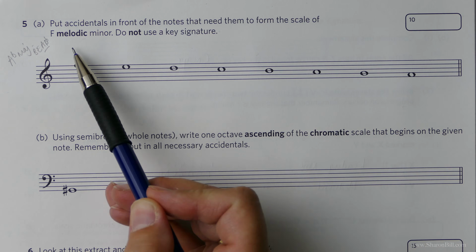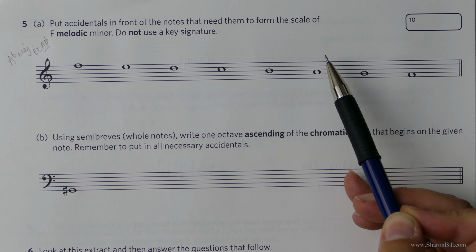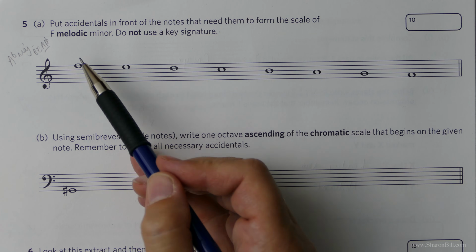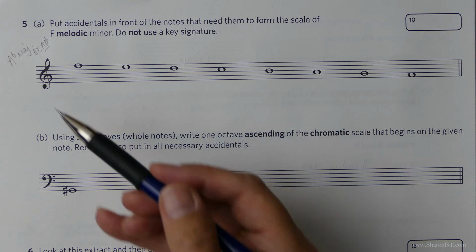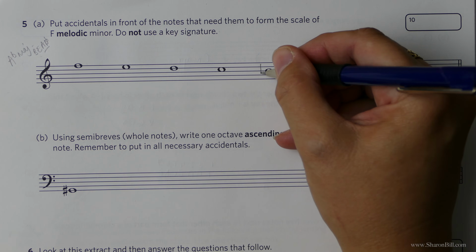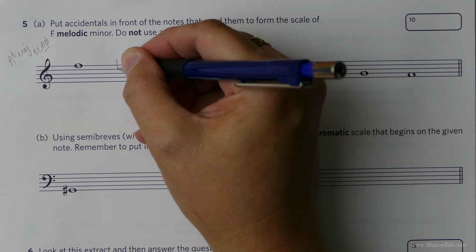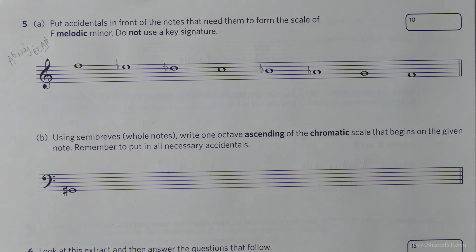Now the melodic minor in its ascending form would have the raised 6th and the raised 7th, but as we descend it's the key signature only, so all we've got to do is pop in these flats that would be in the key signature. So we want B flats, E flats, A flats and D flats, and that's the job done.